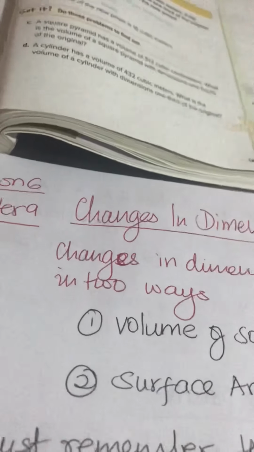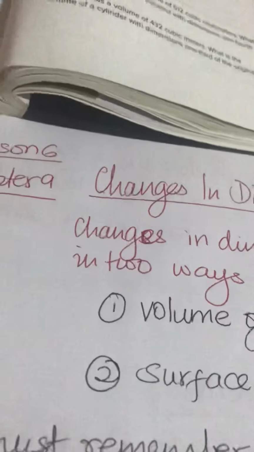You cannot compare a cylinder to a cube and say they're similar. Why? Because they are not the same shape. Okay? So for you to be a similar solid, one, you must be the same shape.